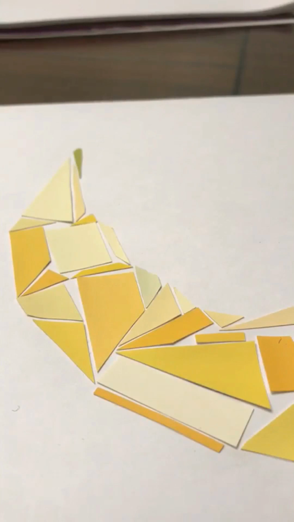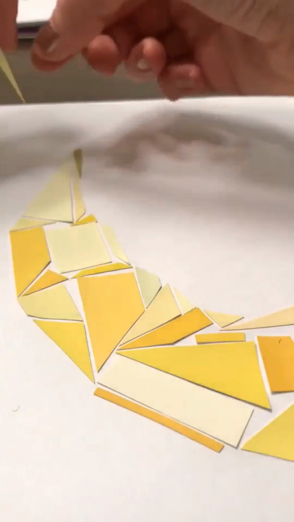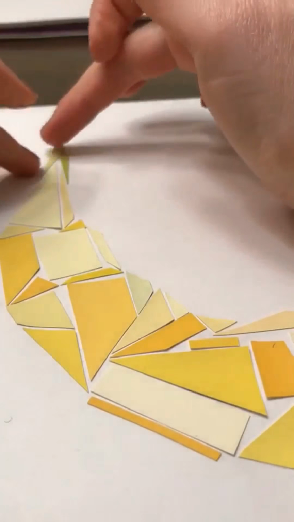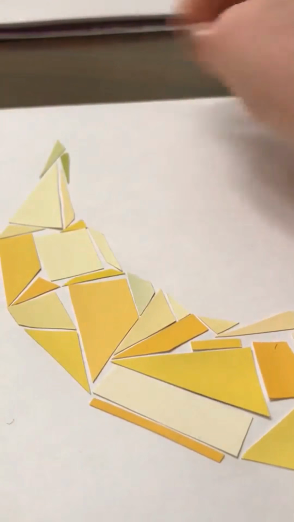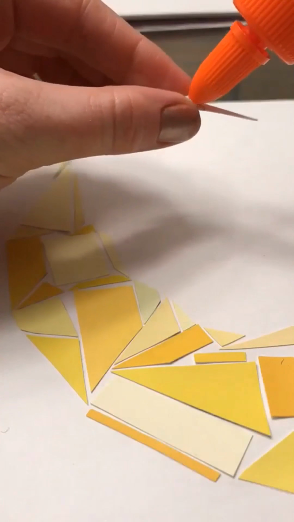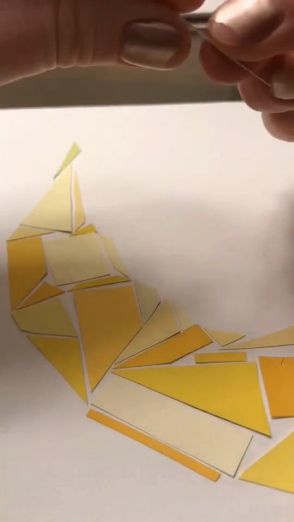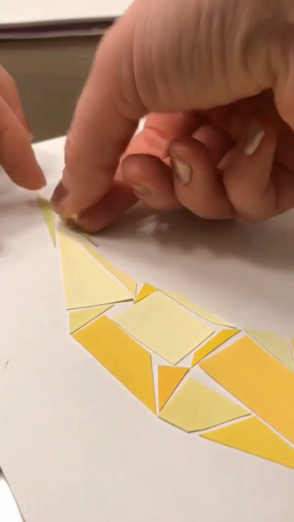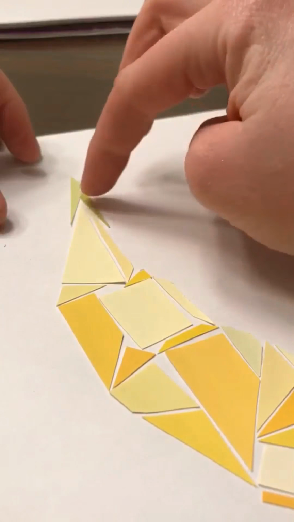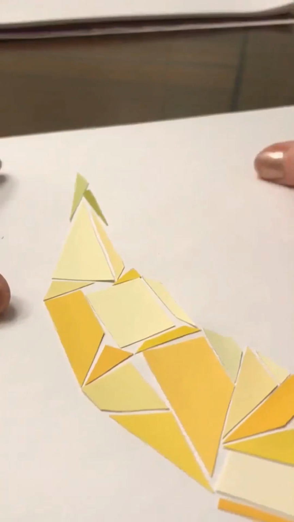Now that I am almost completely done my banana, I am now going to focus on the other colors that are in the banana and put those on there. I am currently adding some green in the stem, and then I'm going to put a brown triangle on the top to add for perfect effect. Make sure that these shapes fit tightly together, especially because they're in a small spot.